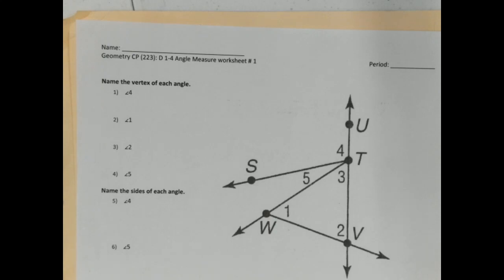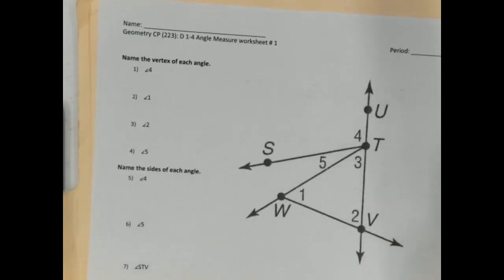Hey everybody. Today we're going to spend some time going over the assignment that is in the Google Classroom labeled as 1.4 Angle Measure Practice 1. So I thought we would go through this since we're coming up on the test day, so probably a good idea to go through some of these.